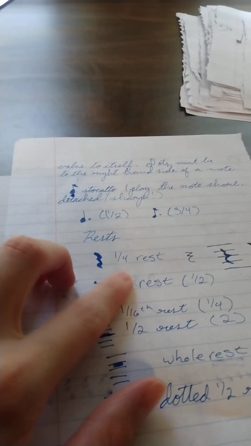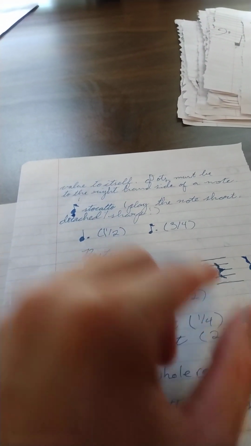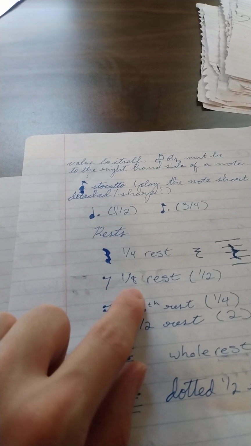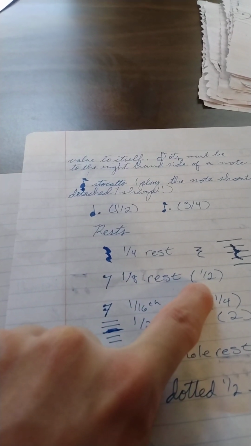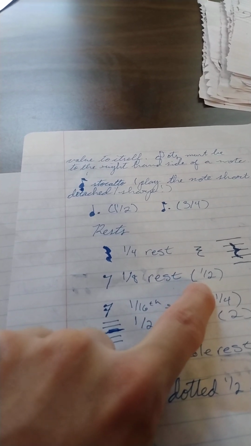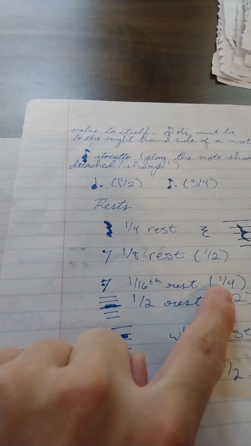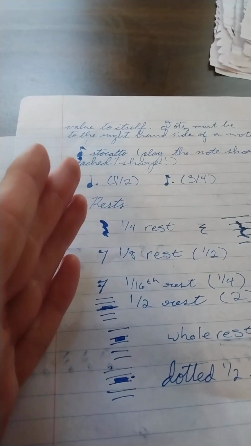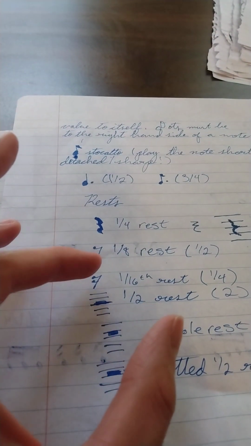There's the quarter rest, which looks like this, and it would fit like this into a staff. There's the eighth note rest, which looks like that, which you would count the same as an eighth note, for half a beat. There's the 16th rest, which you would count for a quarter of a beat. So if you were phrasing, it would be one e-and-a, but you would just go one, and then you would play the e-and-a.